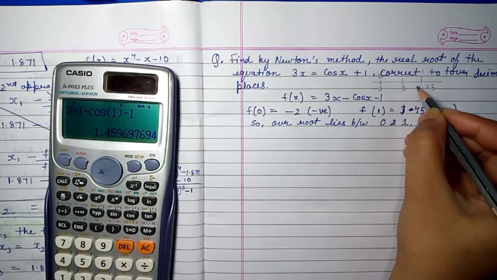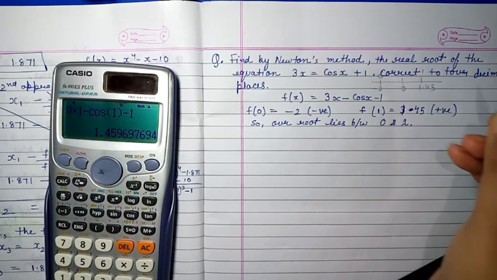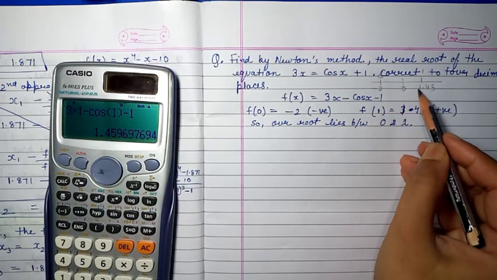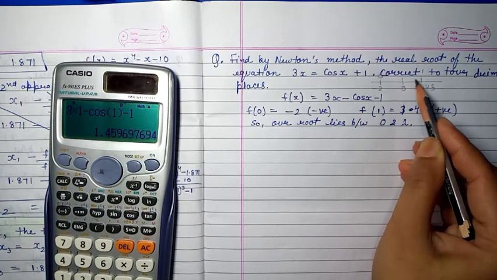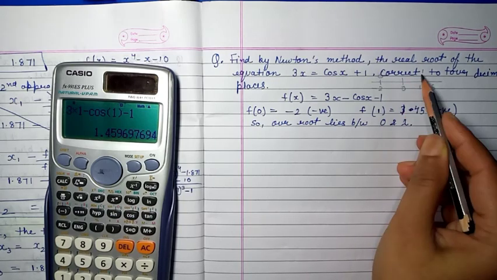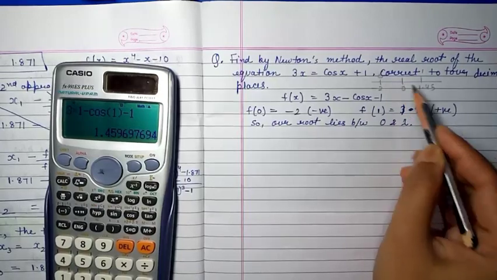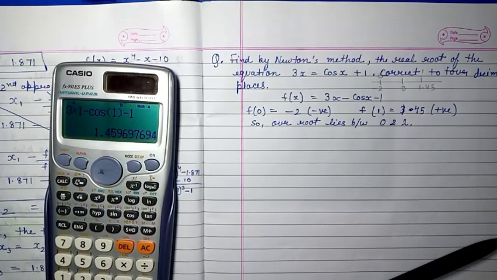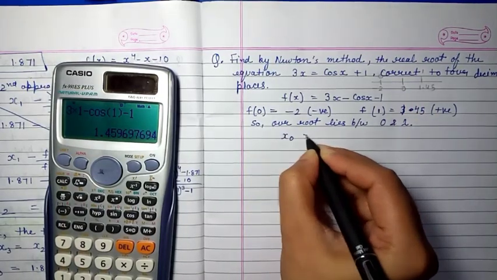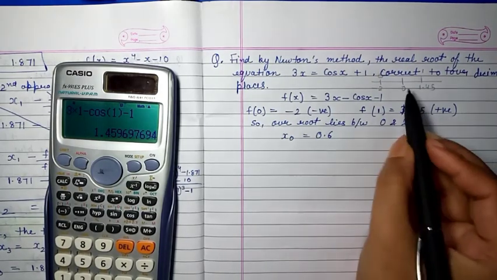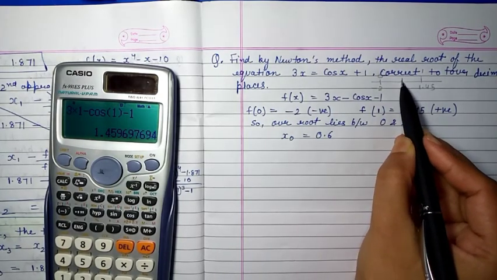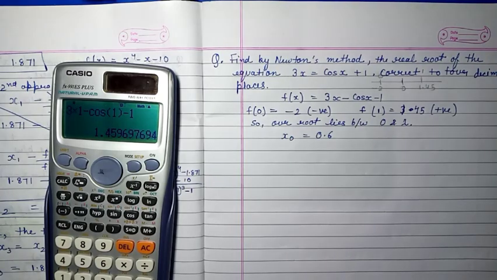So we are very near to this, and our root must be between 0 and 1. To get this we can choose any number. So now I am choosing here x naught as 0.6. You can choose any number. The closer the number you choose, the more quickly you will get the answer. So I am taking x naught as 0.6.